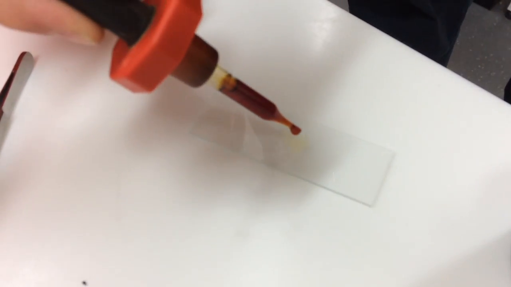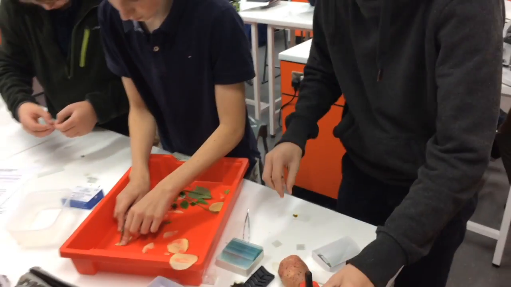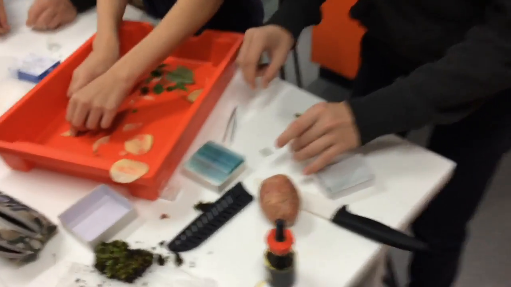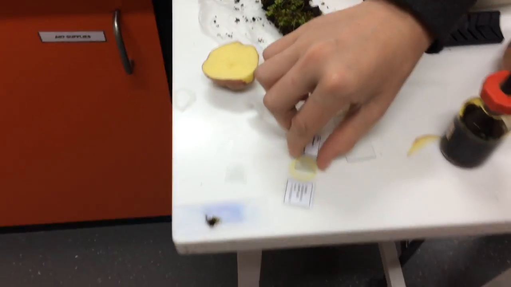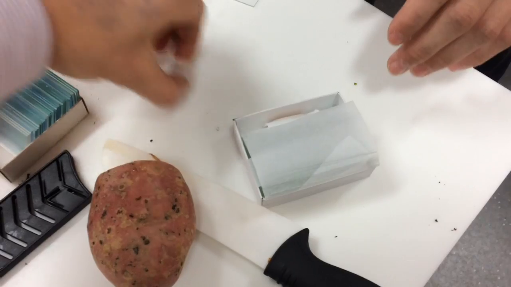Okay. It stains it. It stains what? The potato. And what does the potato contain? Starch. Excellent. It turns the starch black. Excellent. And then you get your cover slip. You get a clean one. Yep, excellent.